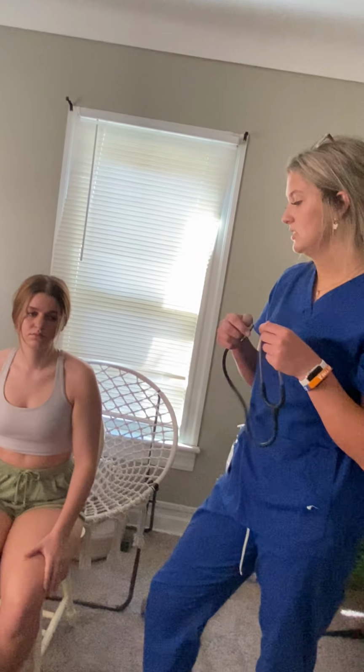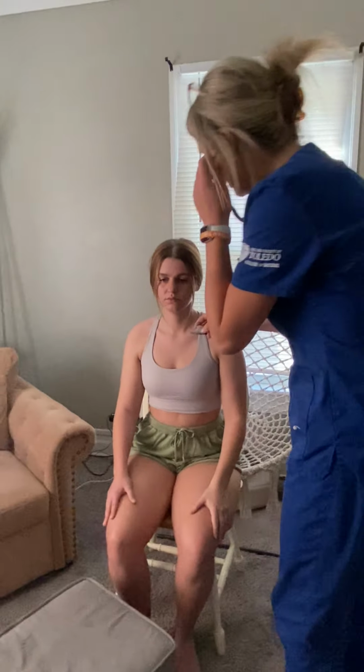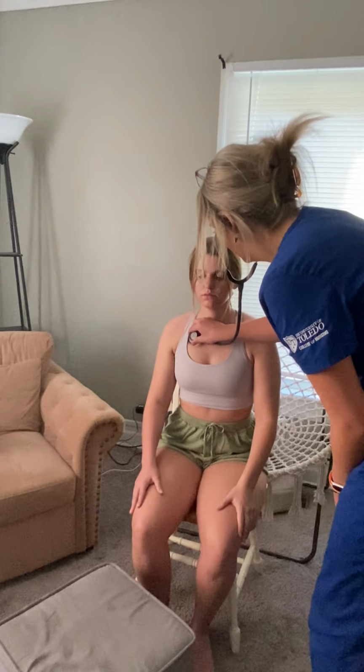And next I'm going to assess the lung sounds on the front and the back. So I'm going to start up here, and each time I move my stethoscope, can I have you take a deep breath for me?